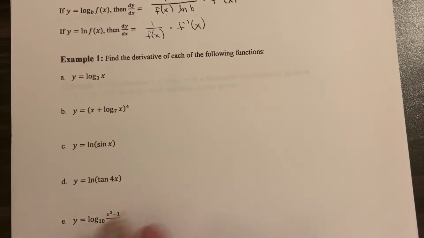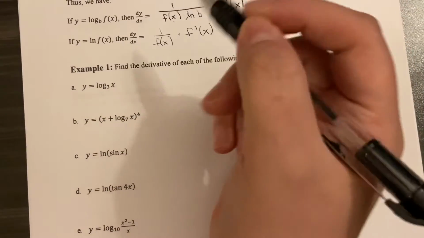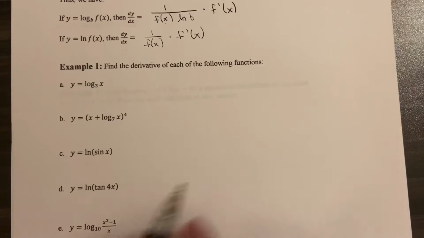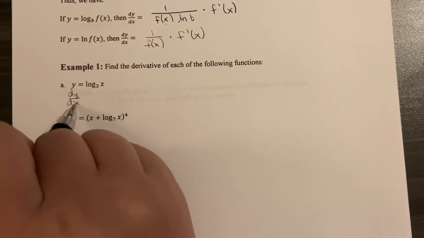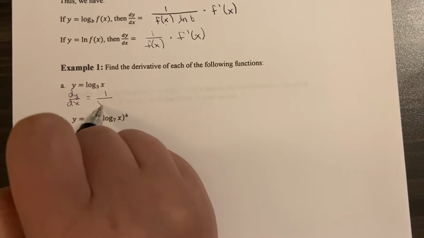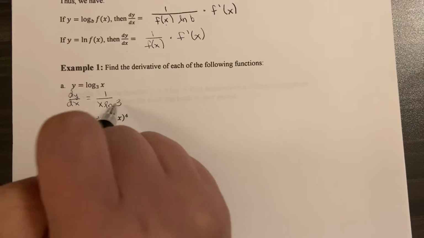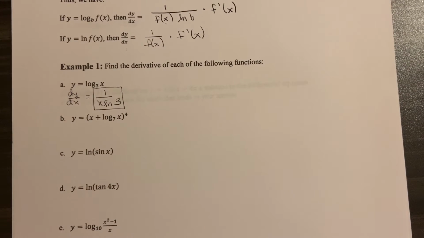So example 1. The derivative of this, I'll just call it dy dx, would be 1 all over x ln of 3, and then that's it. We just stop.